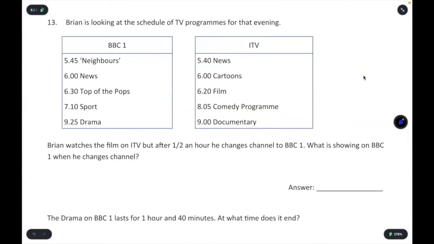Brian is looking at the schedule of TV programs for that evening. So we've got two boxes here. One is showing us BBC One and the schedule here, so the programs beginning at different times on BBC One. The other box is ITV. It's telling us which programs are starting and at which specific times on ITV, two different channels. Brian watches the film on ITV, which is over here. But after half an hour, he changes the channel to BBC One. What is showing on BBC One when he changes channel?